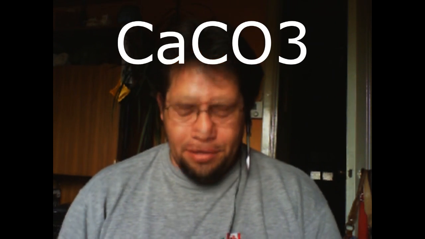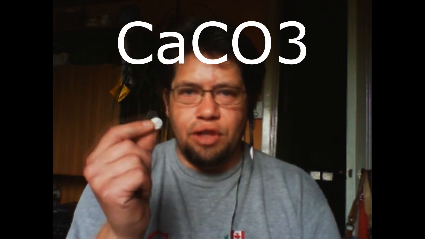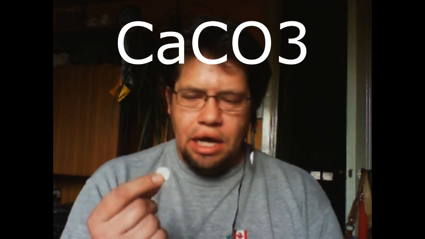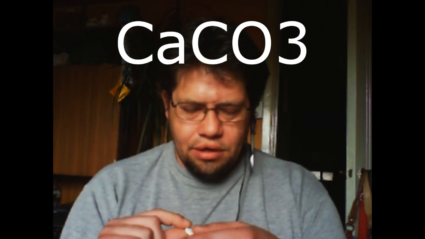Easy rock to cut. I'll show you. Limestone is calcium carbonate. This is, well, the local version of Tums or Rolaids. It's calcium carbonate. Look at this. Now, I know this has been processed for consumption, but limestone itself, not much harder.